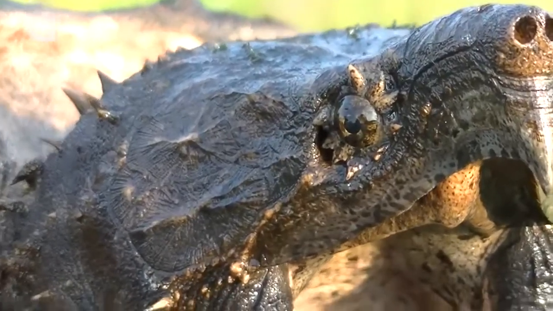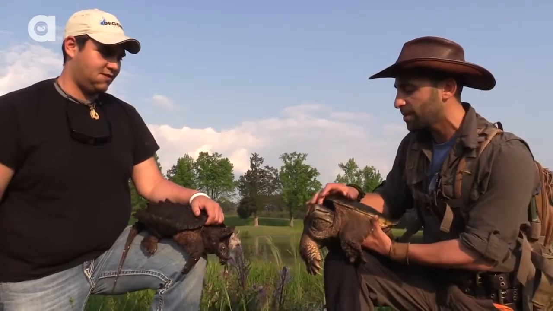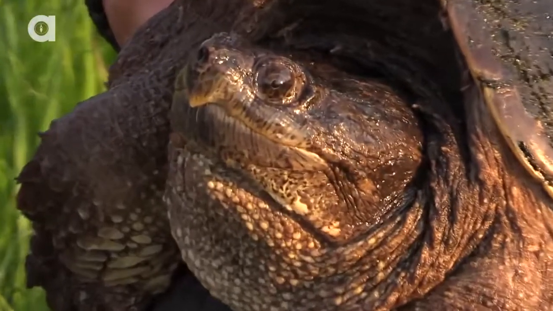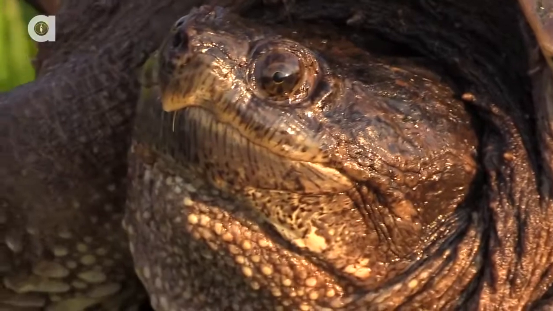Now, what Adam's used to working with is this guy right here, what they refer to as loggerheads, the alligator snapping turtle. So, you said this is about the average size of the common snapping turtles that you guys get down here, right? Yeah, that's about average size. For me, this is a small common snapping turtle.